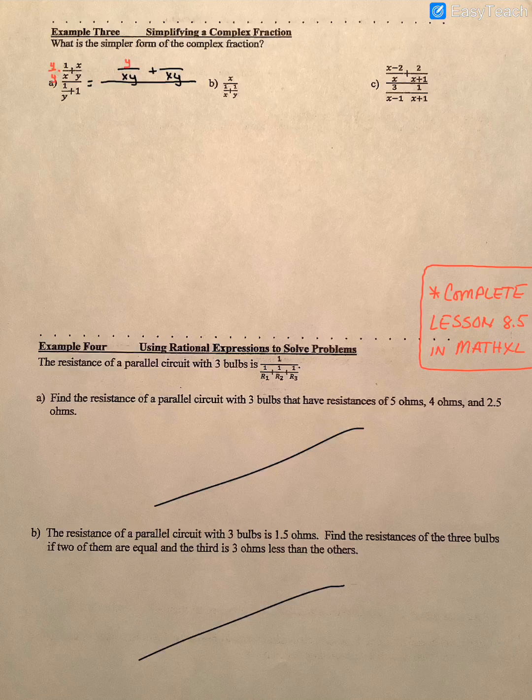1y. Second fraction, what are we missing? It has a denominator of y, so we're missing the x. That means I'm multiplying top and bottom by x. And on the top, x times x is x squared. So we have our common denominator of xy there.